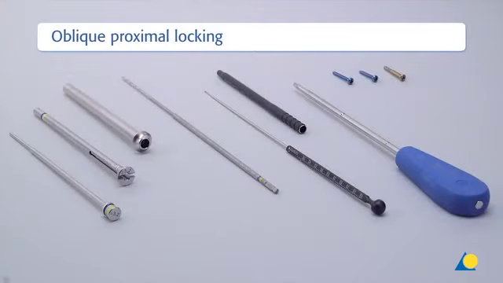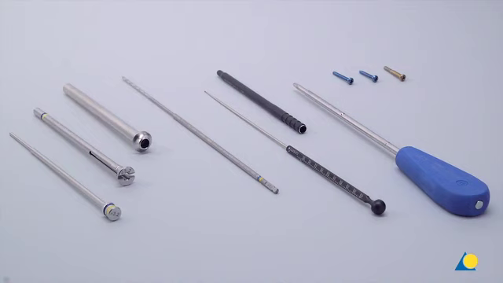The instruments used for oblique proximal locking are the same as those used for proximal locking. For oblique locking, a cancellous bone locking screw, star drive, 5.0 mm diameter with dual core, self-tapping, is also needed. This screw is coloured gold. The gold colour of the screw corresponds to the yellow markings on the three-part trocar combination and drill bit, as well as the aiming arm.